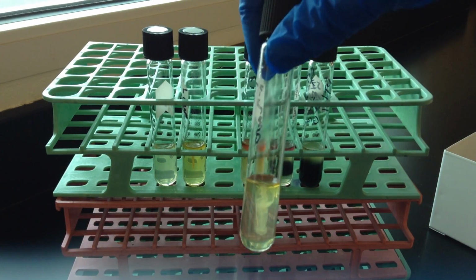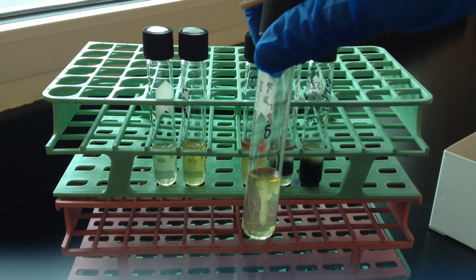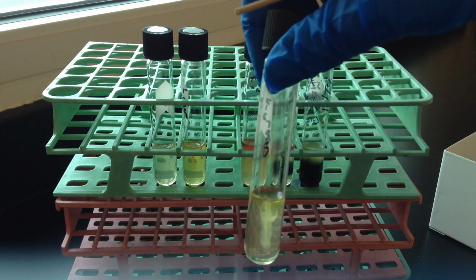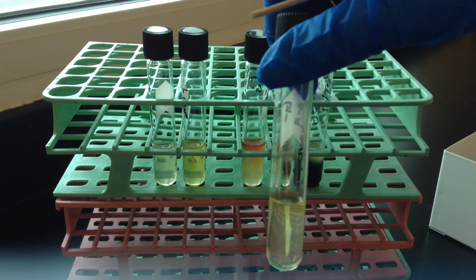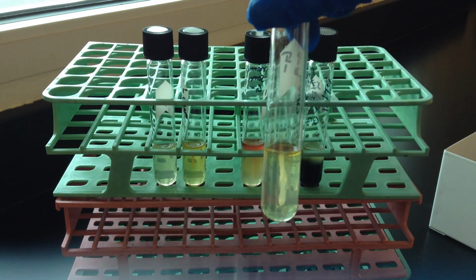If I look at it from this angle, I might think, oh wow, look at that, it's moving away from the stab. But it really needs to be away in all directions. So as soon as I turn it, I see that it doesn't move away from the stab in all directions equally, which is what you would expect with a motile organism.